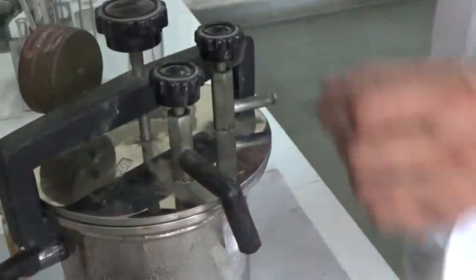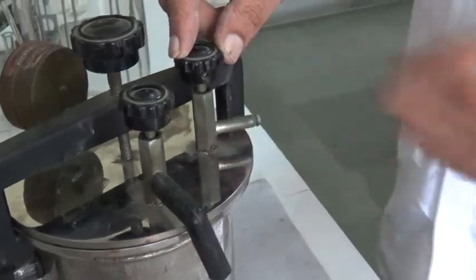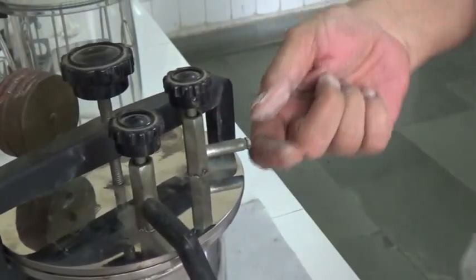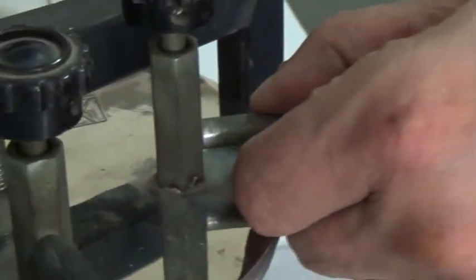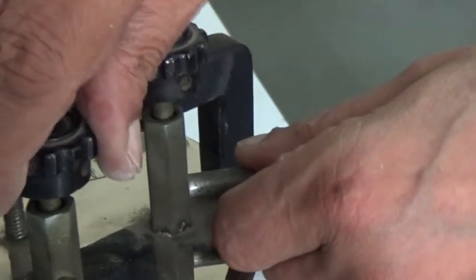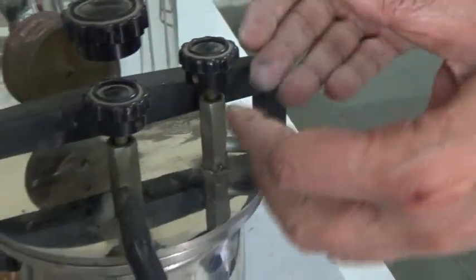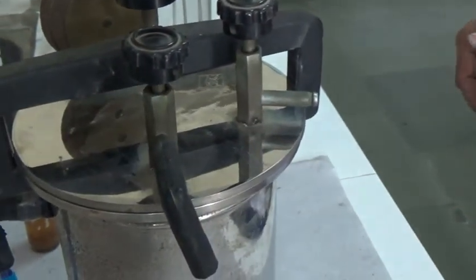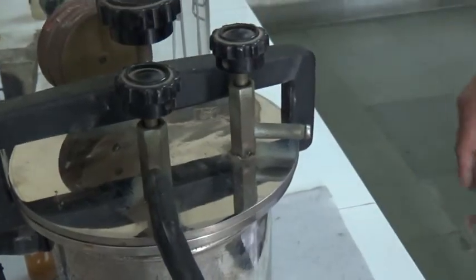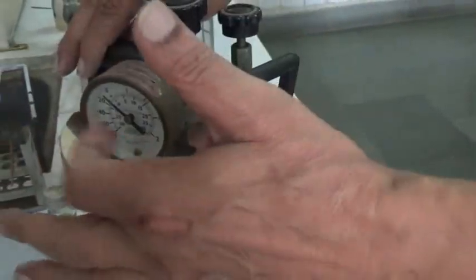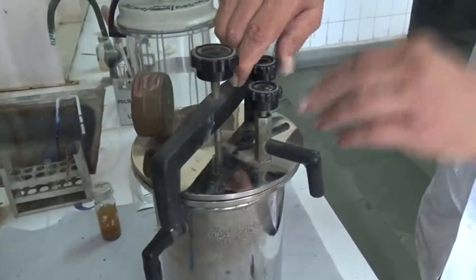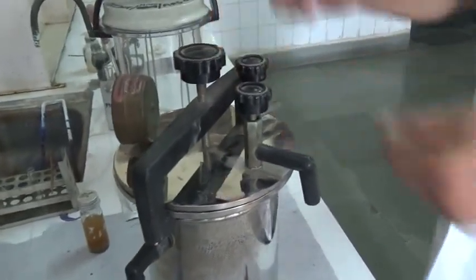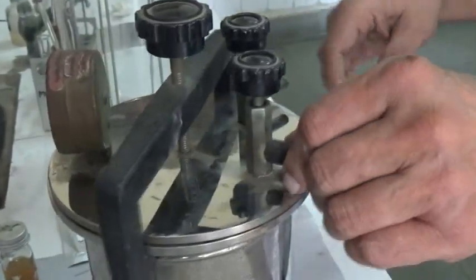Now, this is one of the jobs: this is the exhaust, which is the outlet. We put the rubber tubing of the vacuum pump to this and put the vacuum pump on. This should be closed and this should be open, so that all the air which is inside is taken out with the help of the vacuum pump. Once the gauge reaches zero, we close this outlet and take the vacuum pump tube out.